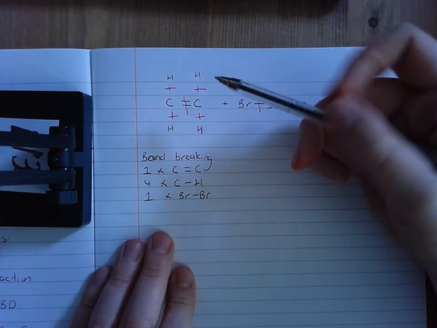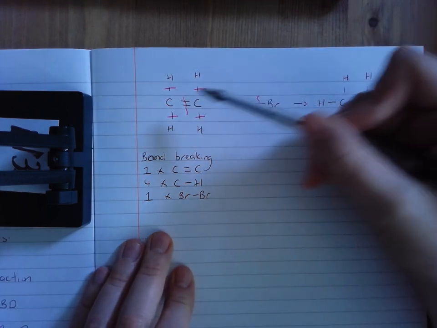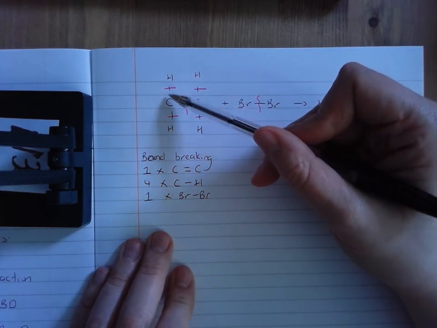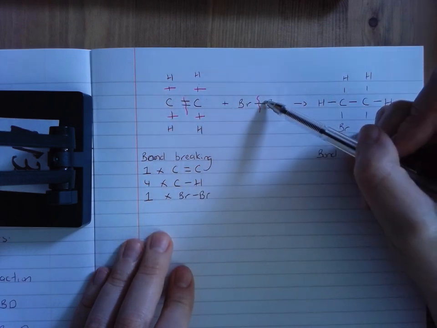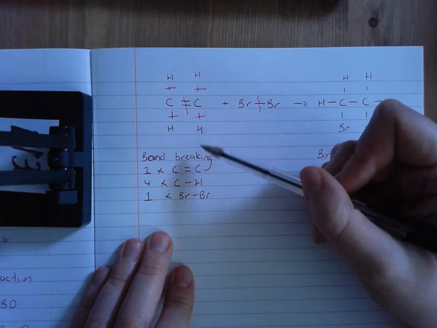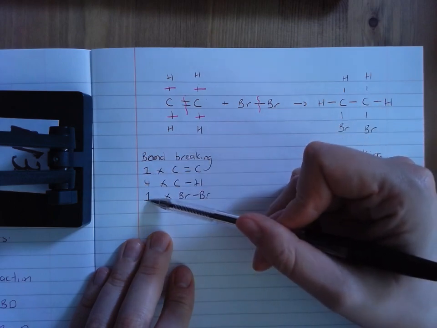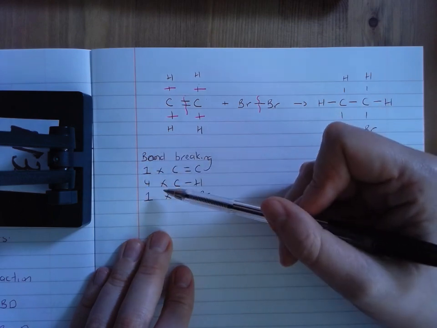So in general, because they will draw out these molecules for you, just count all of the bonds. And by bonds, I just mean the lines. So I've got 1, 2, 3, 4, 5, 6 bonds. So I need to break 6 bonds. I've got 1 and 4 is 5 and 1 is 6. So all of the bonds have been accounted for.